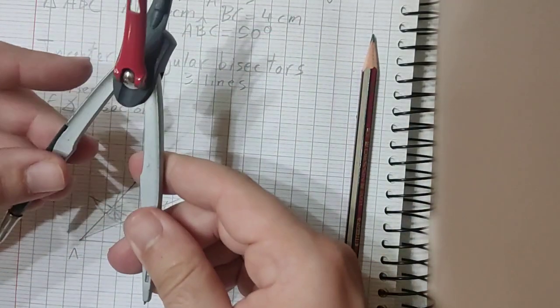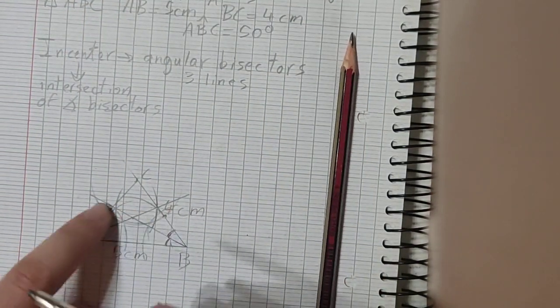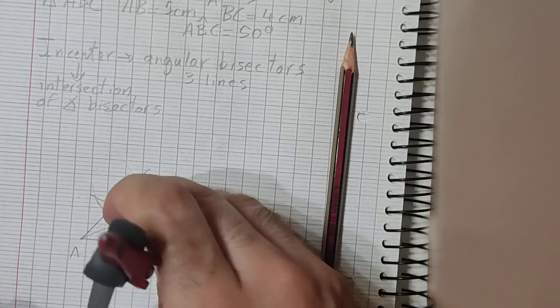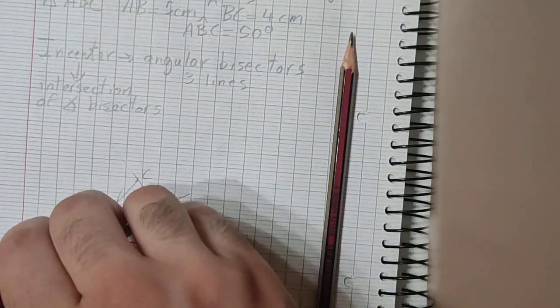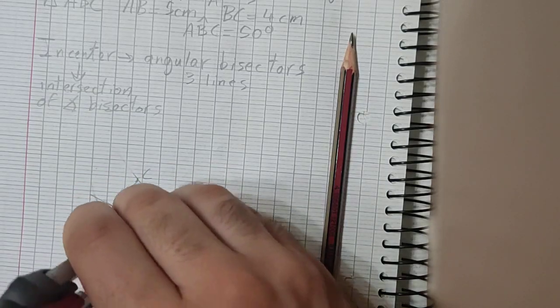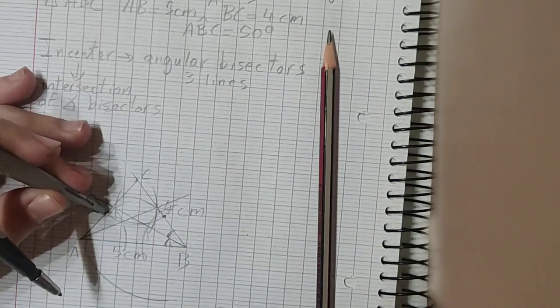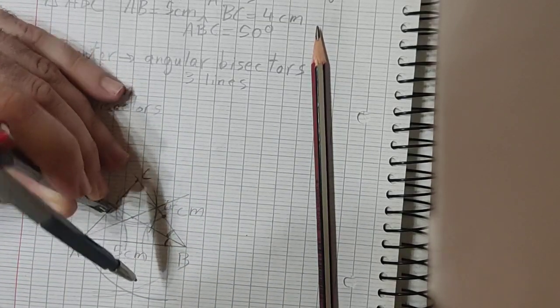Now, in this case, I'm going to open up my compass a bit. Does it matter? No. Why? Because this arc and the 2 new arcs can be slightly different from each other. The problem is, when we're doing those small arcs, this arc and the next one, we can never change the measurement of the opening of the compass. This creates issues.